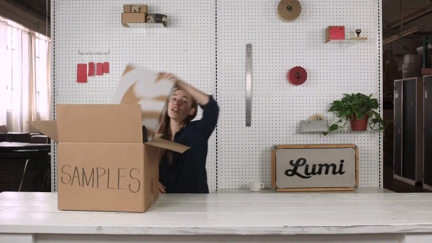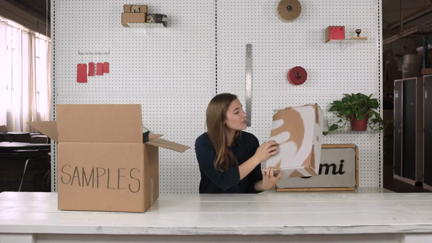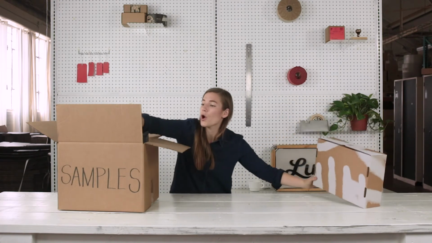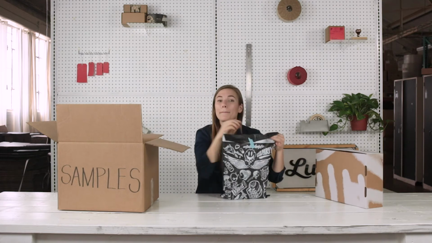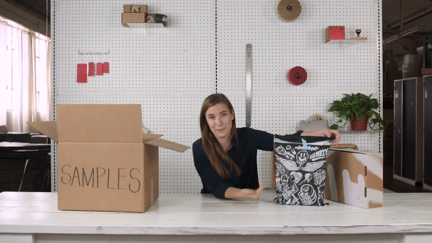If prototypes aren't feasible in your timeline or budget, don't worry about it. That's what samples are for. Samples are a great and inexpensive way of seeing what your design will look like. What does white ink look like on a craft box, or what does having a pattern all over a matte poly mailer look like? These are things you can tell by way of samples.